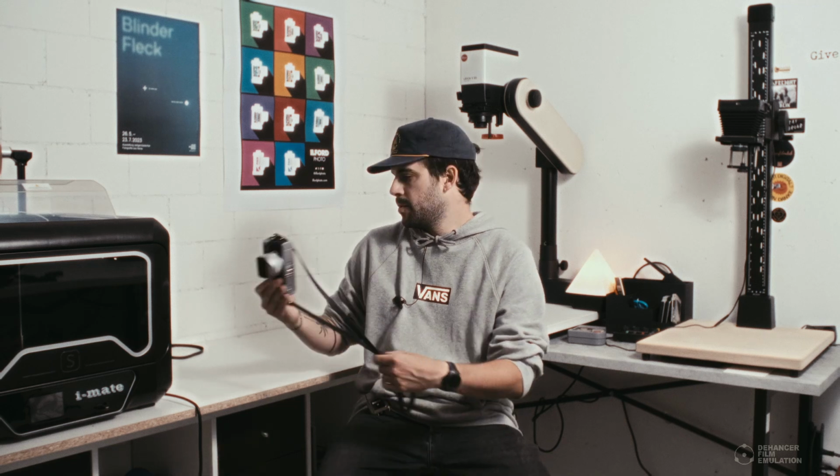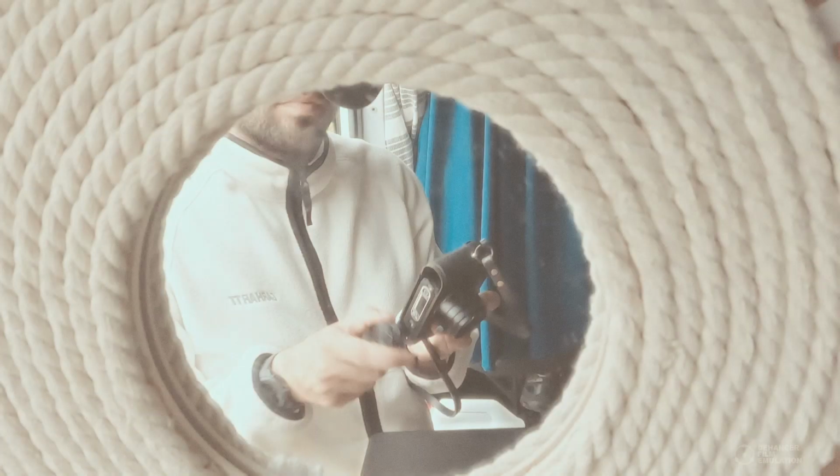So we will have three different files to compare: the film scans, the straight out of camera JPEGs with the film recipe over it, and the raw files of the Fuji, which I will edit with Dehancer. So let's jump in.